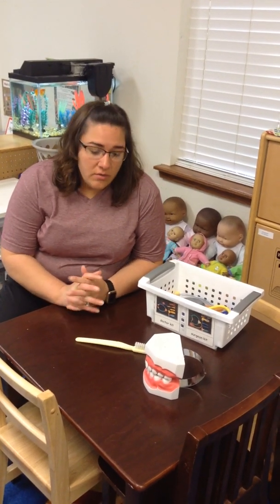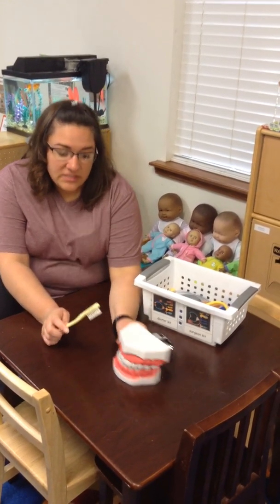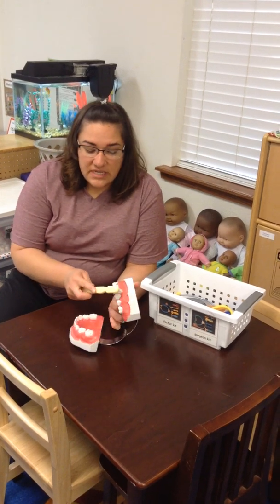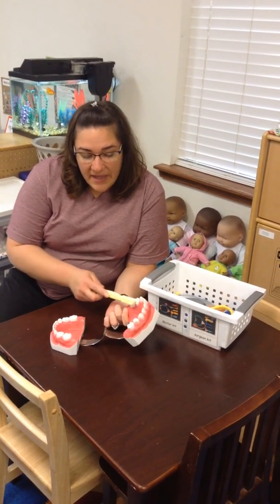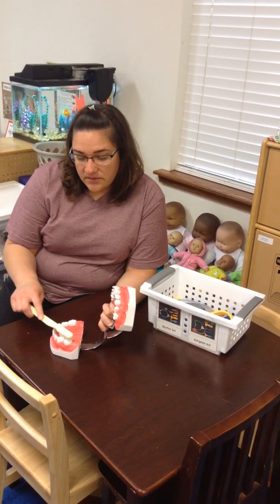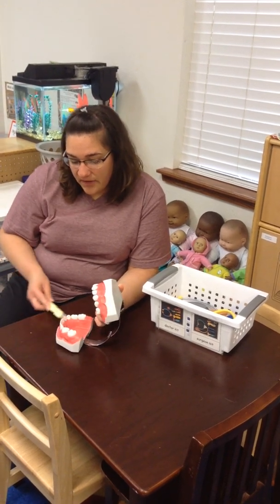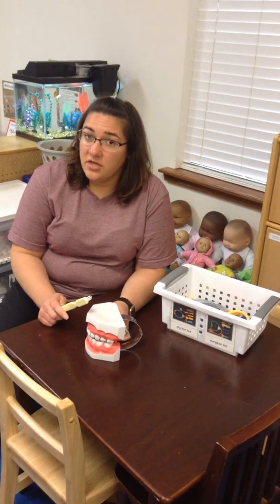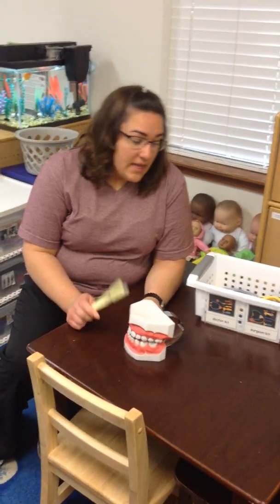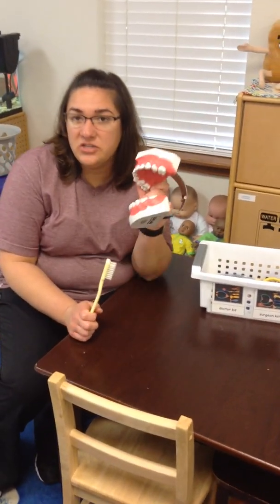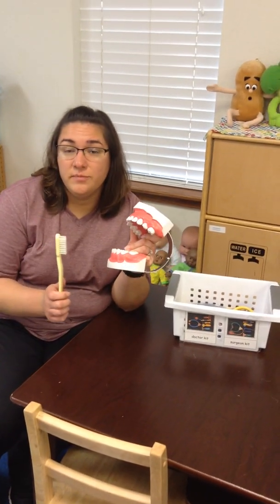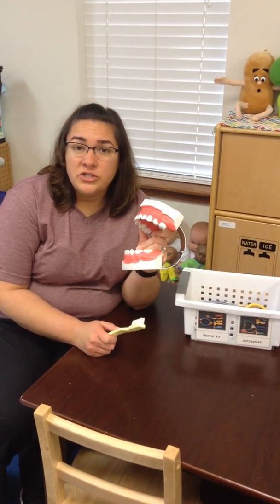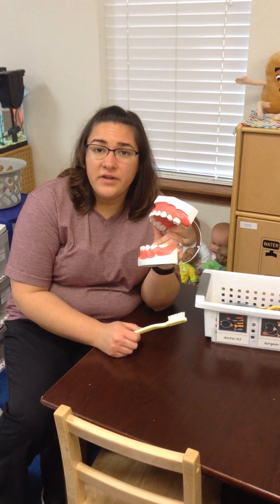So in housekeeping today, we're just going to practice brushing our teeth and getting on the backs of your teeth, and the bottom teeth, and the back and the front of them. And don't forget to brush your tongue, because lots of germs live on your tongue too. So at home, I know you don't have a giant set of teeth and a giant toothbrush, but practice brushing your teeth every morning and then every evening for bed.